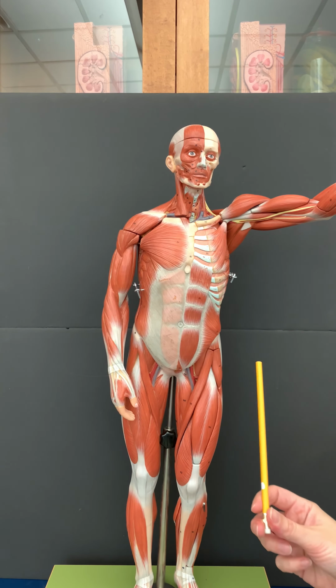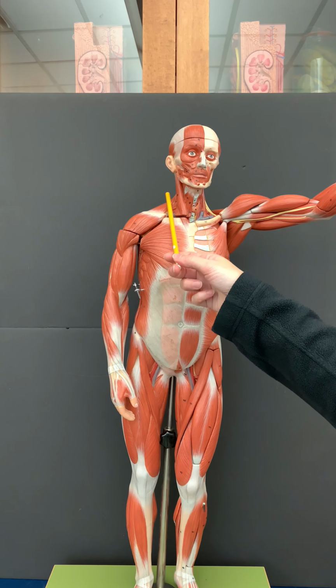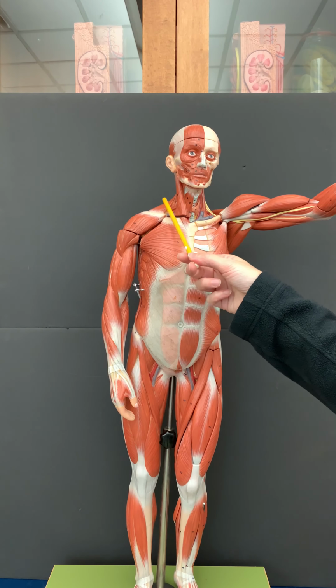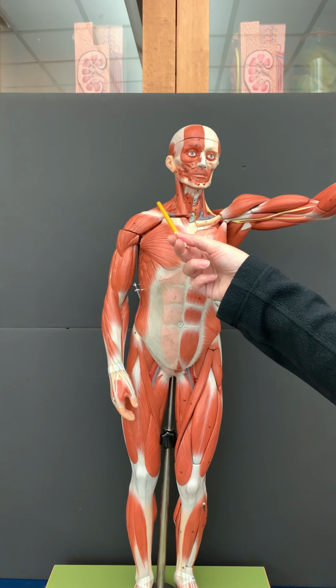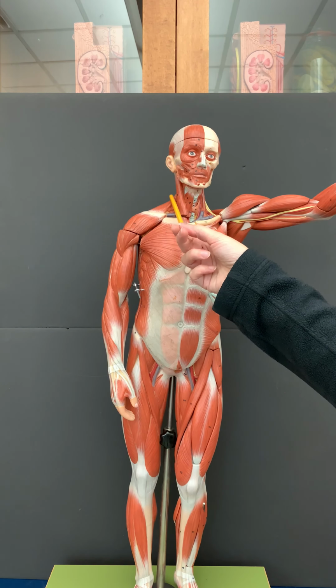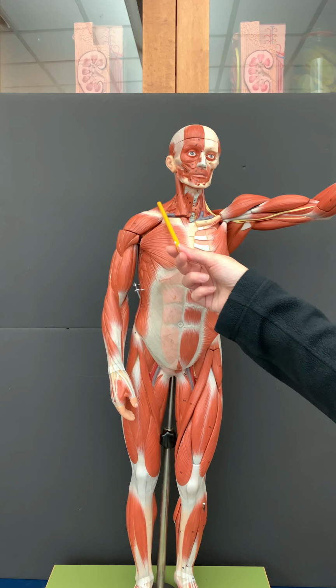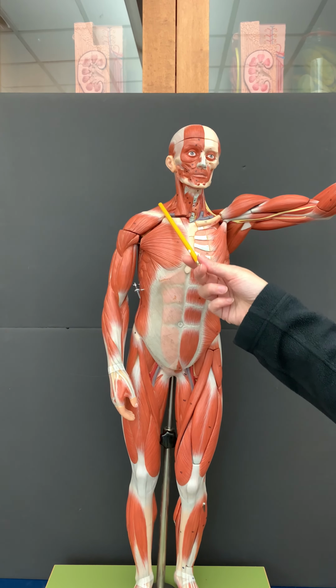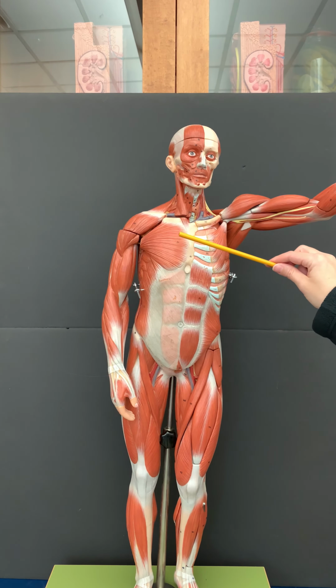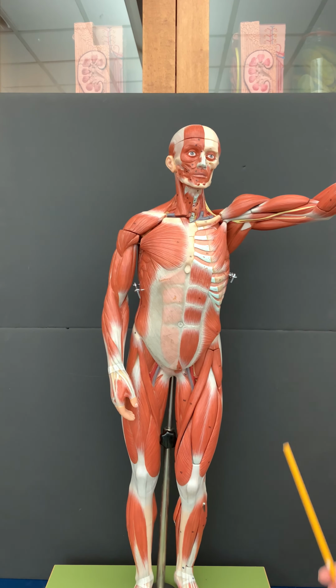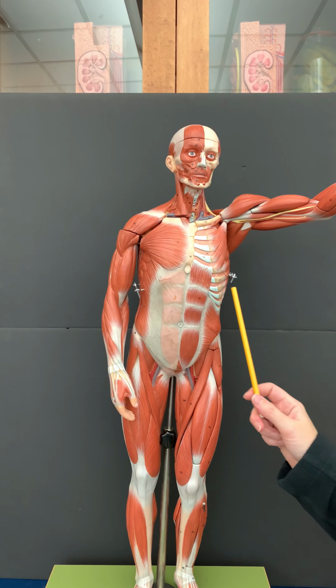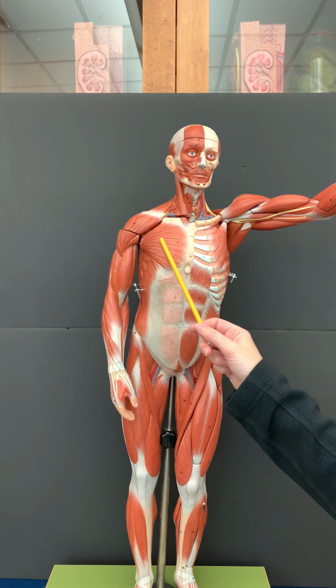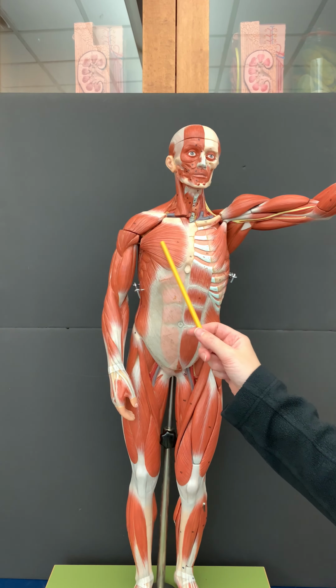Okay. You can see trapezius peeking out in the neck area. This is a posterior neck muscle, more in the shoulder and back area, but you can see it peeking out here. So that's trapezius. Let's move down to the torso area, anterior torso, and we'll check out the largest chest muscle here. This is called pectoralis major.